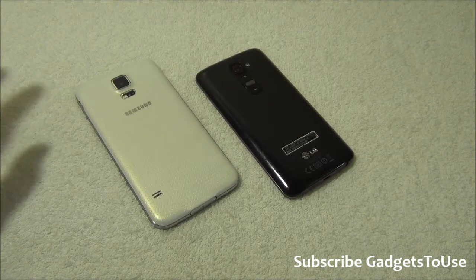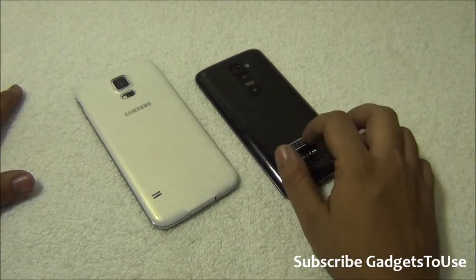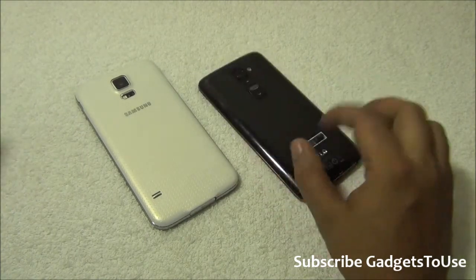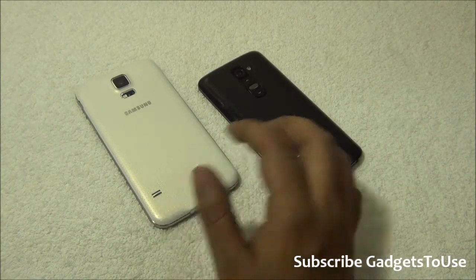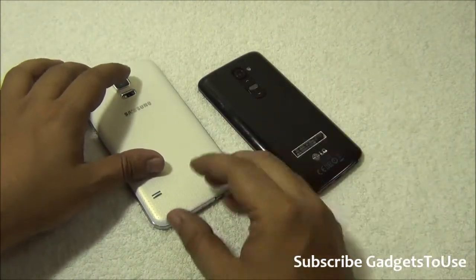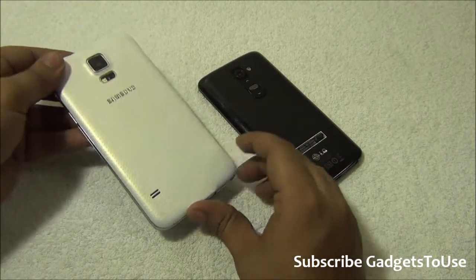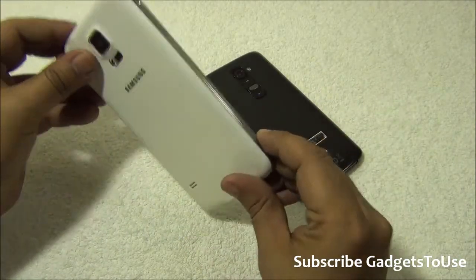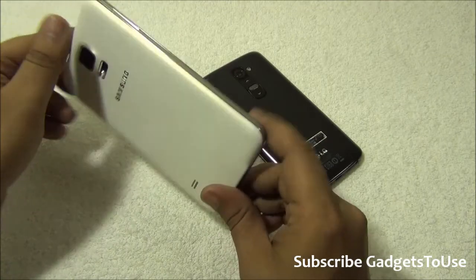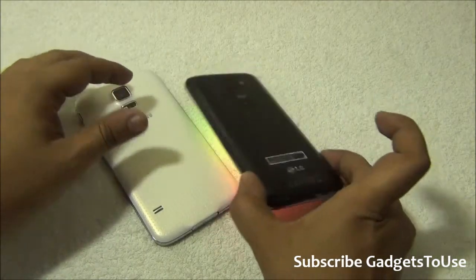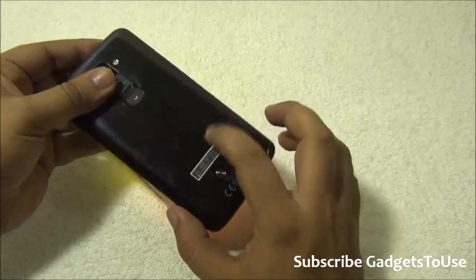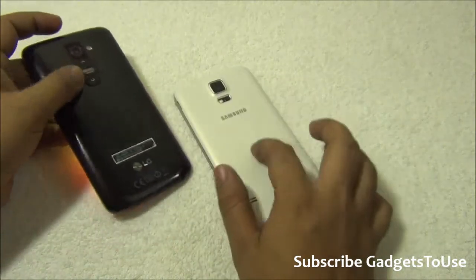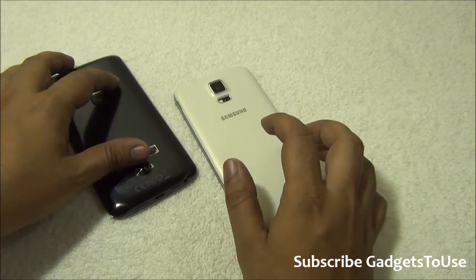When we talk about the battery, it is still better on the LG G2, even when it is an older phone. It has a 3000 milliampere hour battery, whereas this one has a 2800 milliampere hour battery. Again, Samsung have decreased the battery size on this one, so even when it is a newer generation phone, we were expecting at least it will have a 3000 milliampere hour battery, whereas the LG G2, which is an older phone, has a bigger battery than this one. However, the battery cannot be removed on this one, whereas the battery can be removed and replaced on Samsung Galaxy S5.